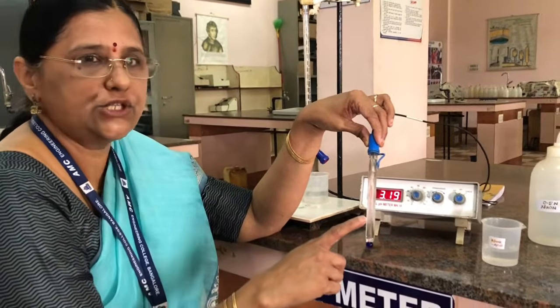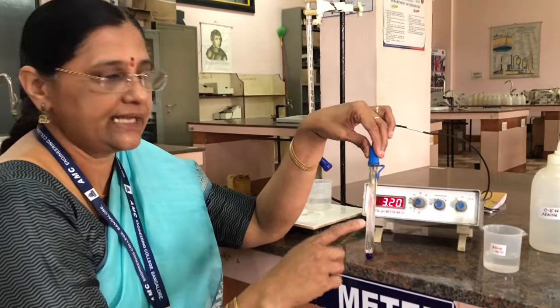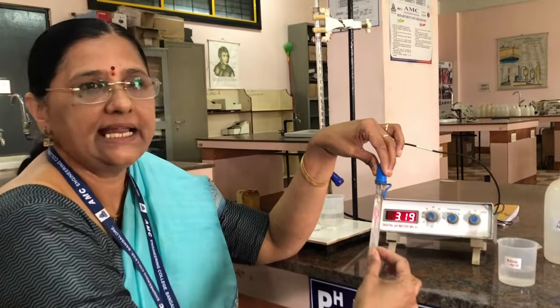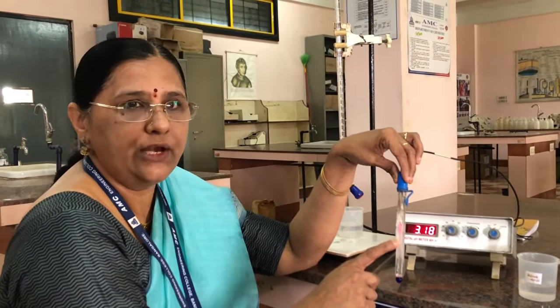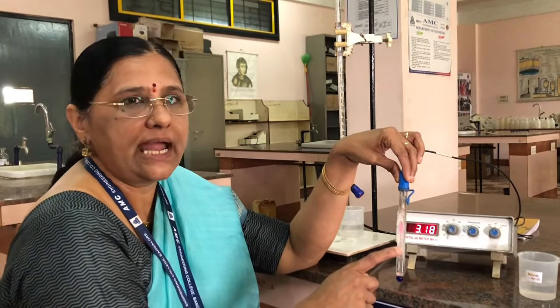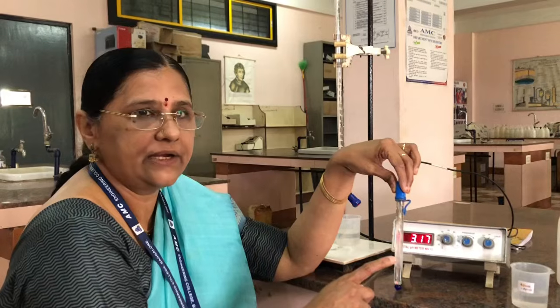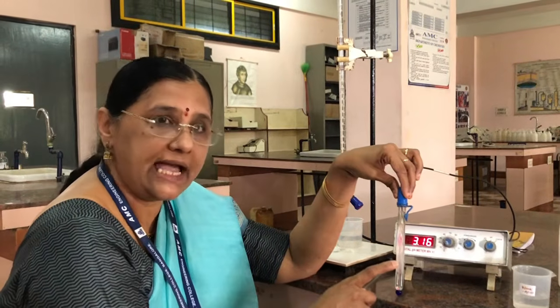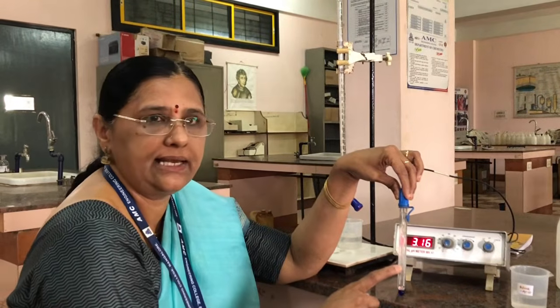That means it consists of a glass electrode and a calomel electrode inside, which are sealed inside a glass tube. In this, the glass electrode acts as an anode and the calomel electrode acts as a reference electrode. The glass electrode is also called an ion selective electrode, and also a membrane electrode.